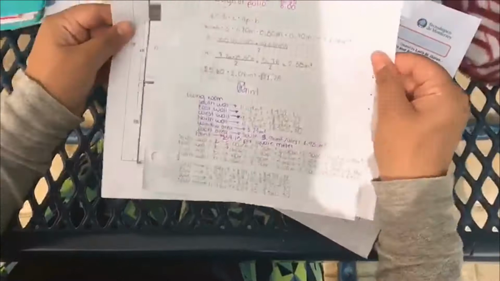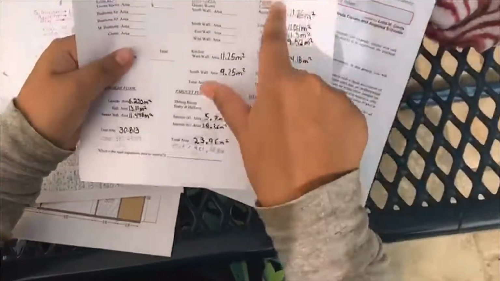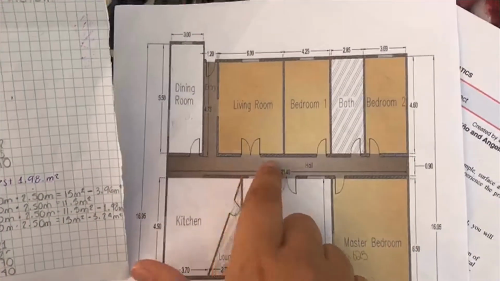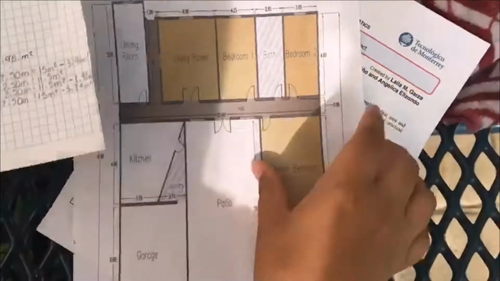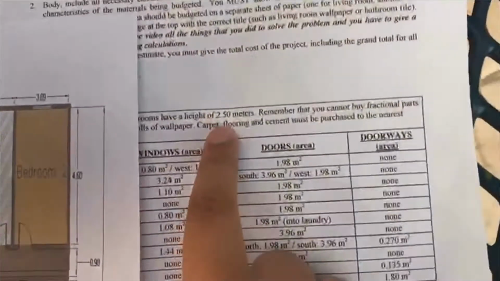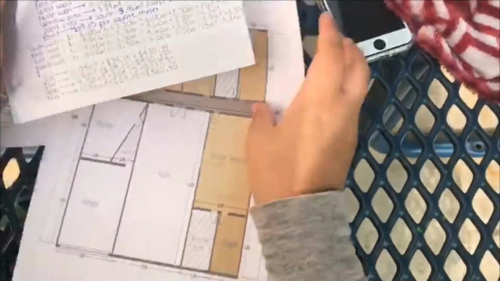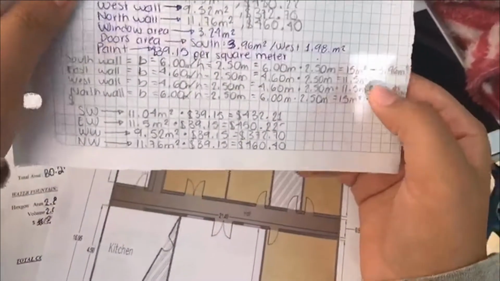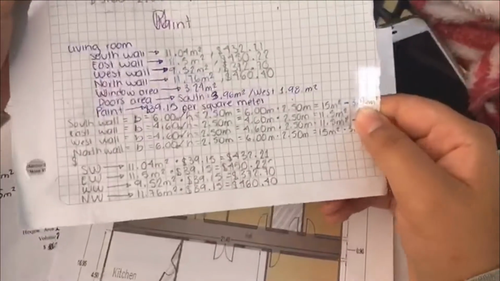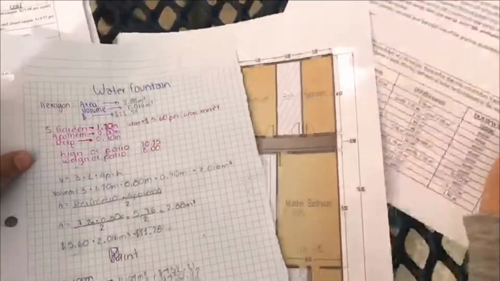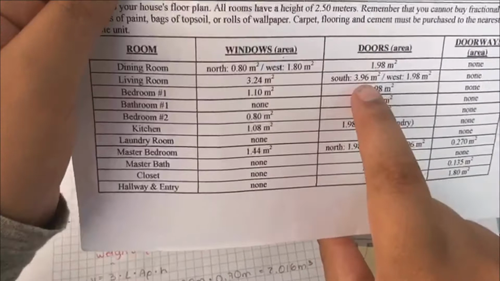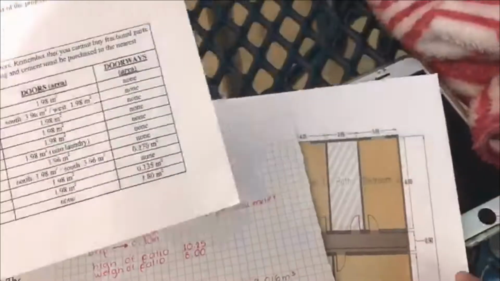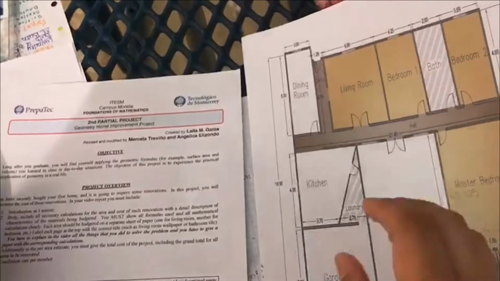So now what we are going to do is the paint of the living room. First, I saw that the side of the wall was 6 meters and the height is 2.15 meters. So I multiplied the side by the height, and it gave me 15 square meters, minus 3.97 square meters, because we can see that the south doors were 3.97 square meters. Those are these ones.